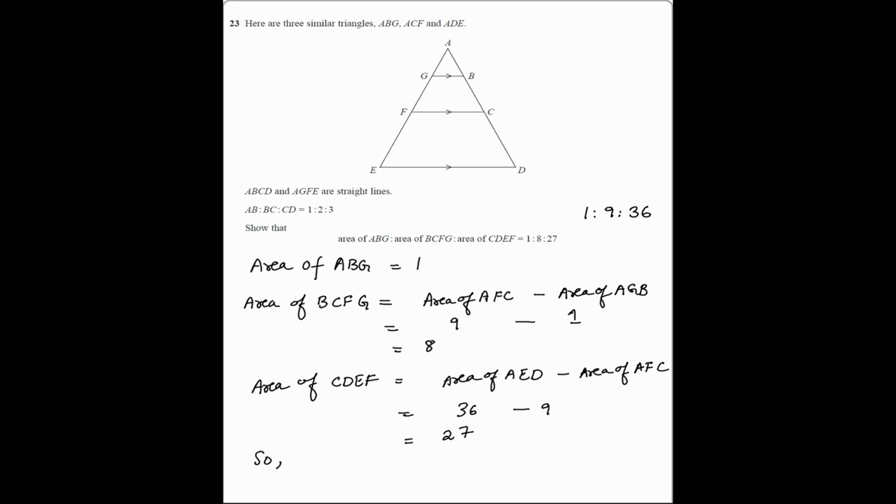So we can write triangle ABG is to BCFG is to CDEF is 1 is to 8 is to 27. And that's how we use the power of similar triangles to unlock complex area ratios. Simple, structured, and smart.